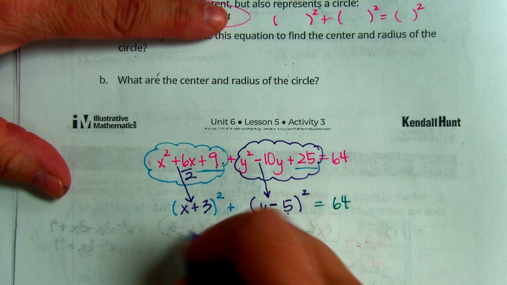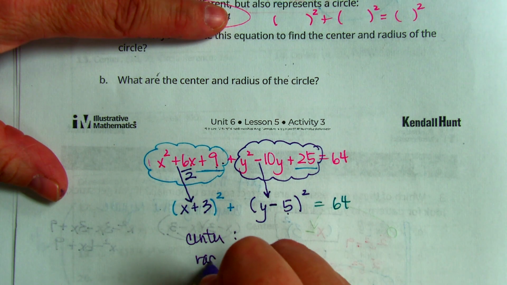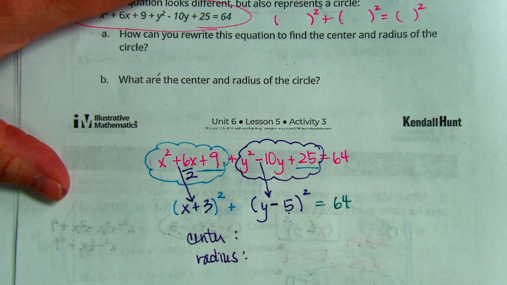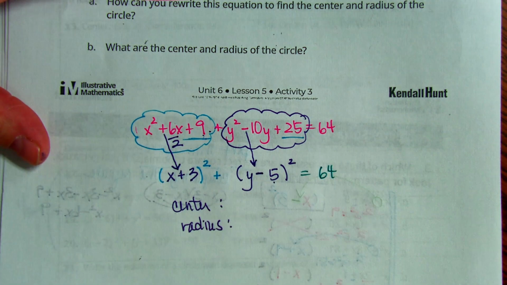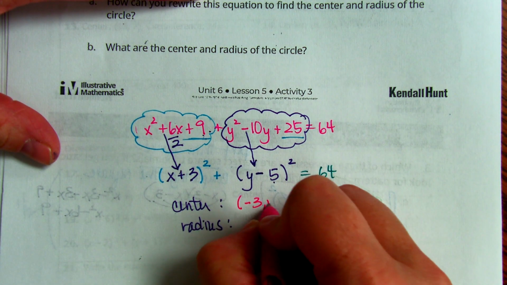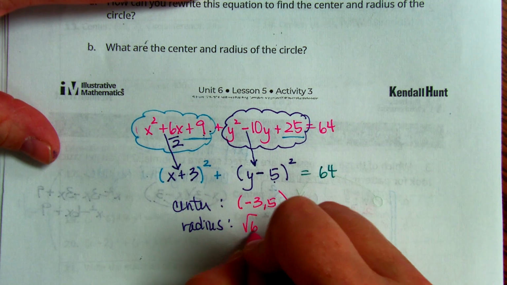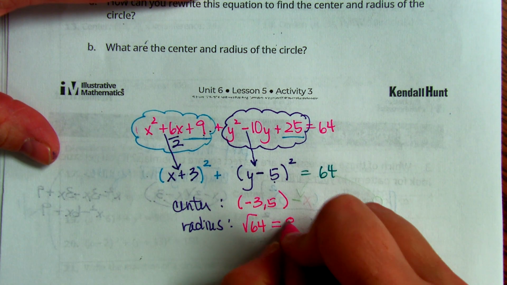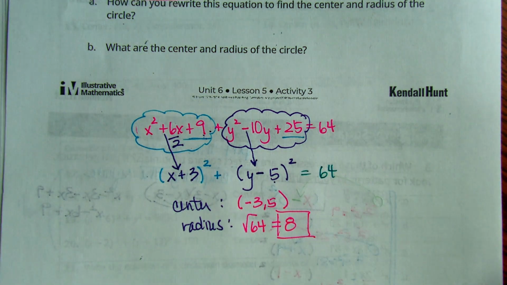So from here, you should be able to pull out the center and the radius. So what is the center? -3, 5. And somebody else, what is the radius? Which is 8. Okay, so this is what I'd want to see. I would not want to see square root of 64 because you can go one more step.